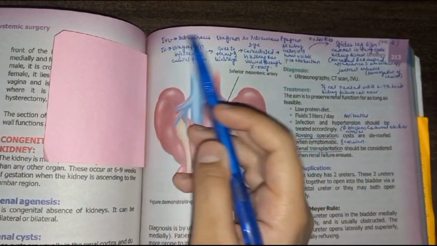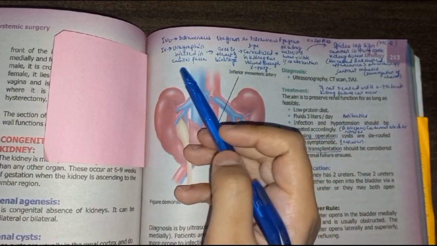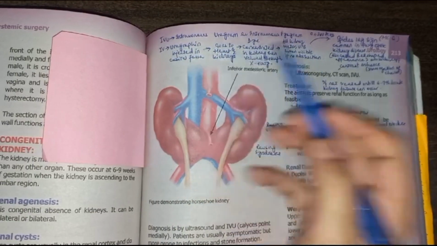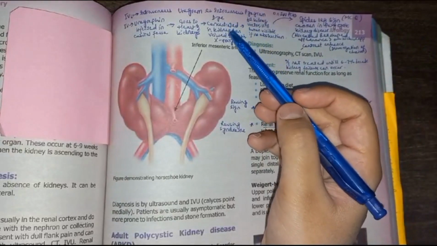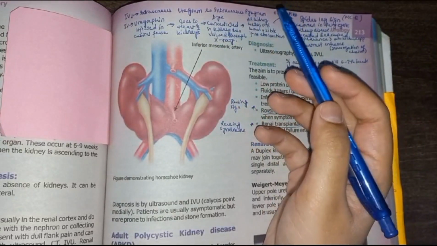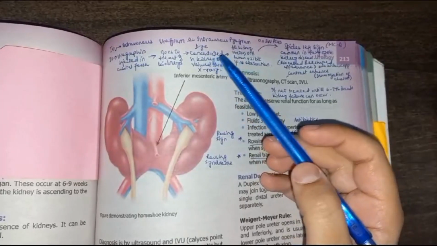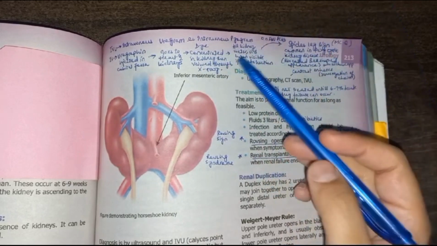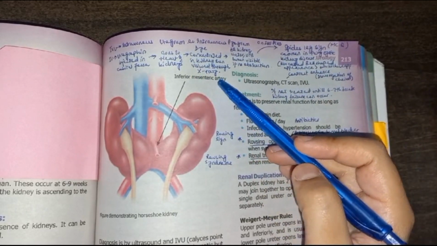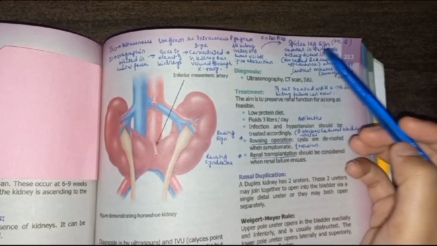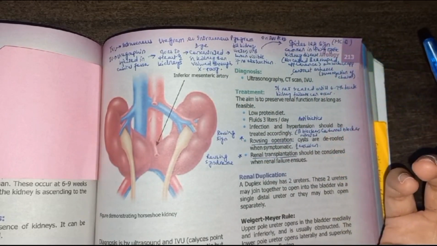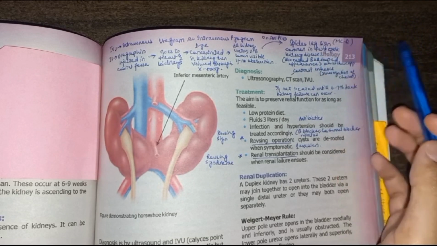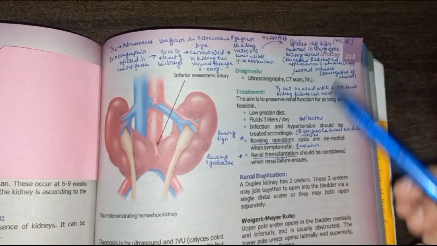What is done in IVU, intravenous urogram? A dye, urographin, is injected in the cubital fossa, which goes to the kidneys via circulation. The dye gets concentrated in the kidneys, ureters, and urinary bladder. The dye is then viewed through the X-ray. The lumen of the kidneys, ureters, and urinary bladder is viewed through the X-ray. The common sign seen in polycystic kidney disease is the spider-like sign, or the Swiss cheese sign, or the bell-shaped sign.